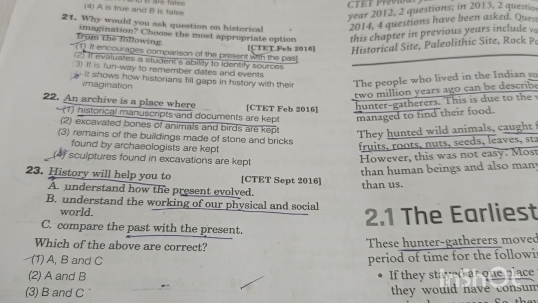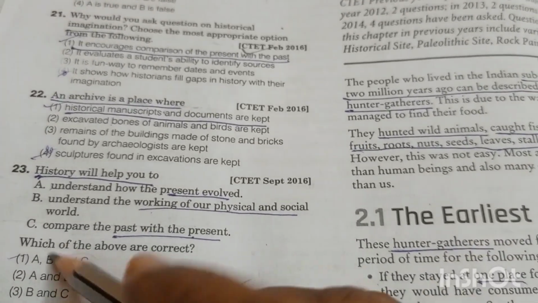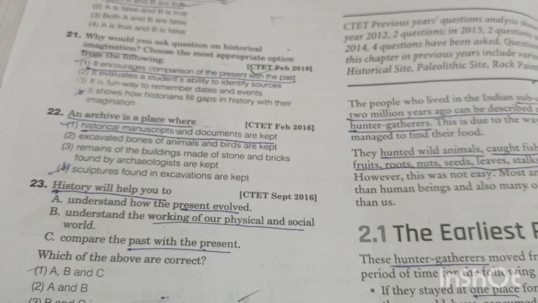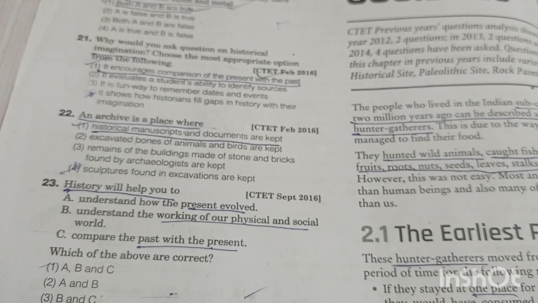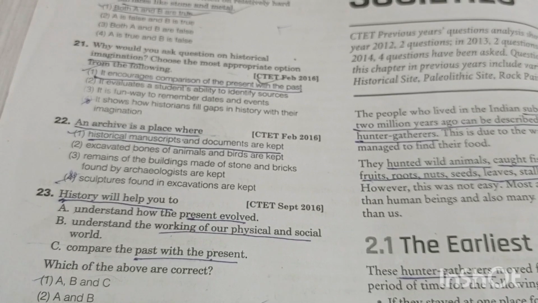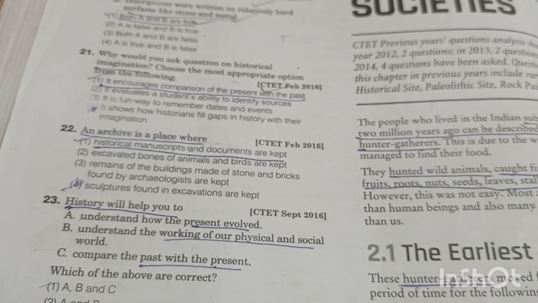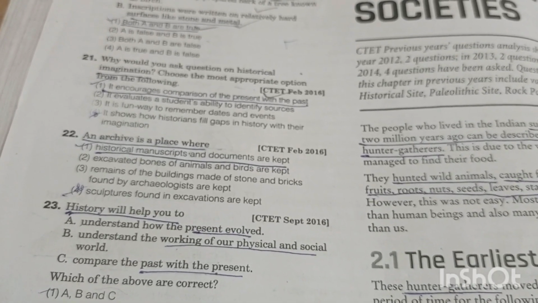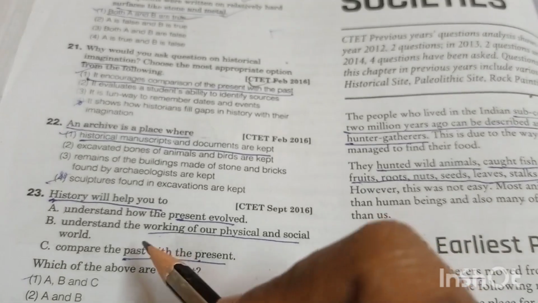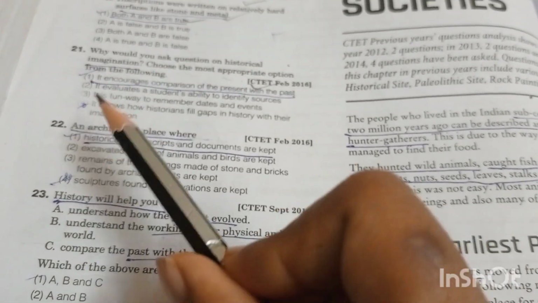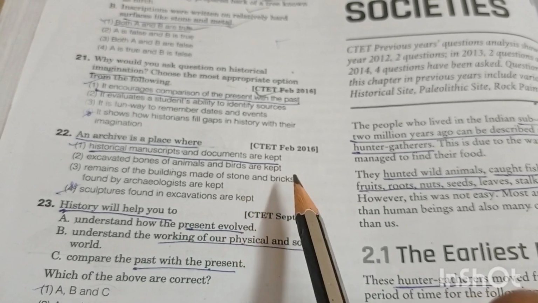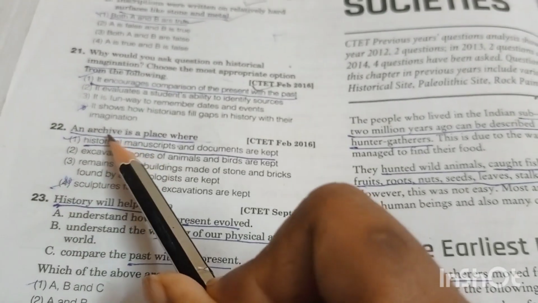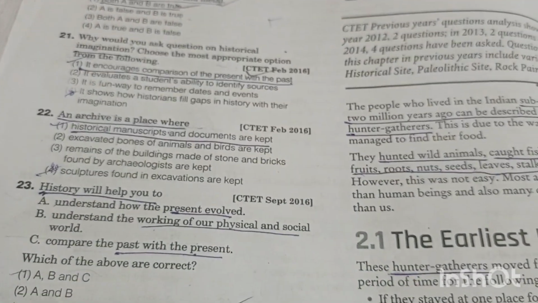Next, an archive is a place where historical manuscripts and documents are kept. The other options are: excavated bones of animals and birds are kept; remains of buildings made of stones and bricks found by archaeologists are kept; sculptures found in excavations are kept. Archive means the place where we keep historical manuscripts and documents. It is spelled archive, A-R-C, not achieve.